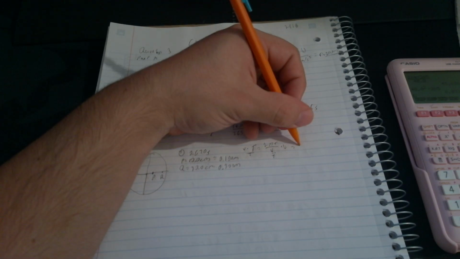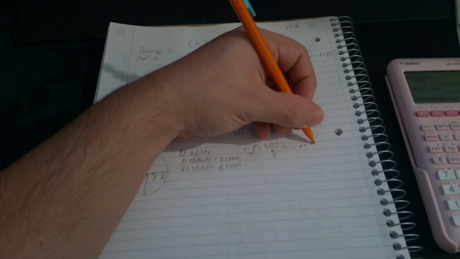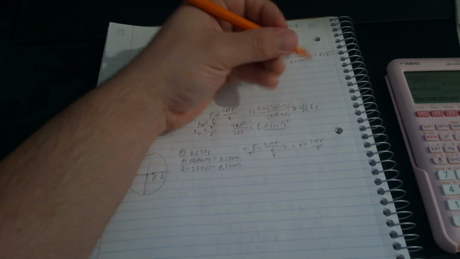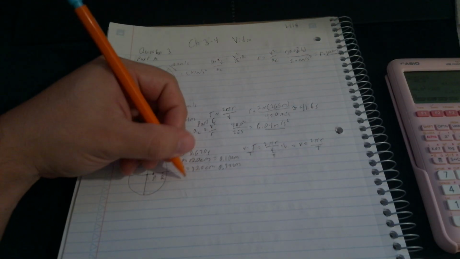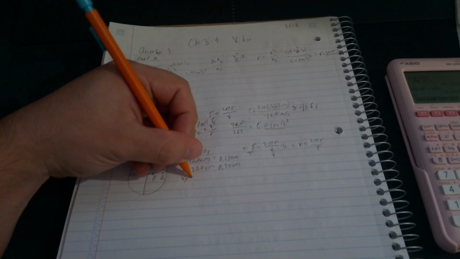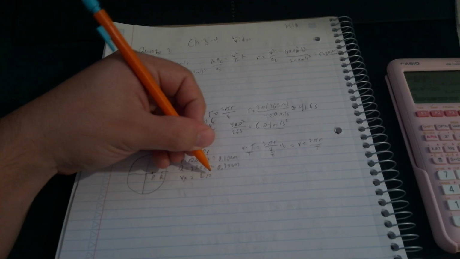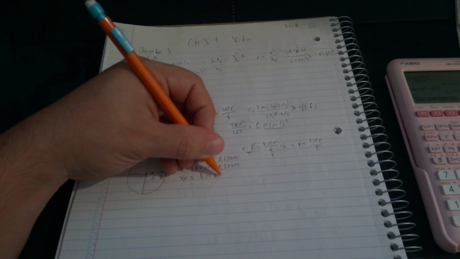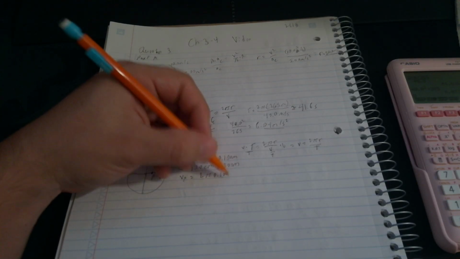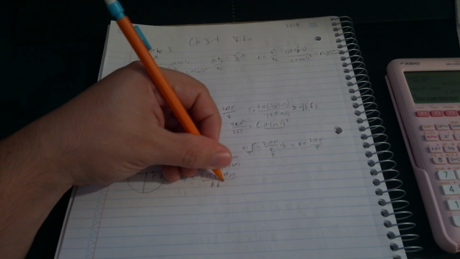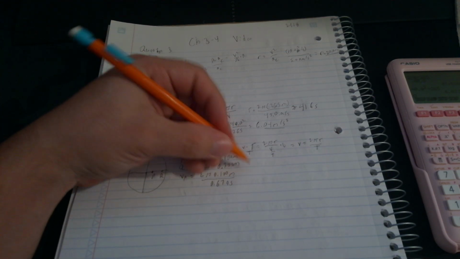So now we know that velocity is equal to 2 pi r over the period. So for v, the velocity of P, it's going to be 2 pi times 0.100, which is our radius, all over 0.670 seconds.